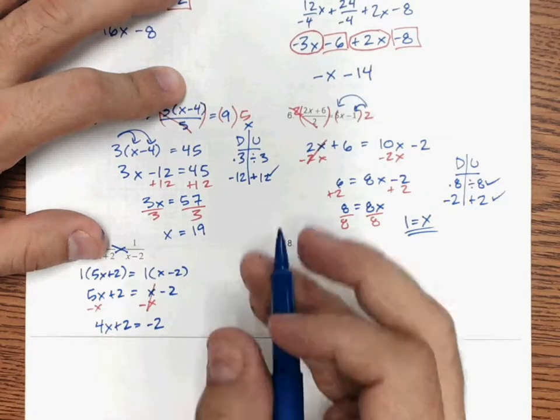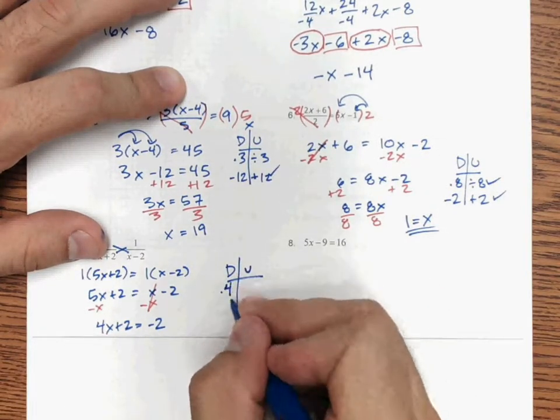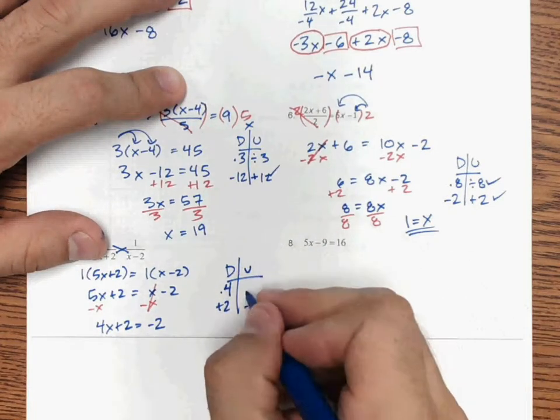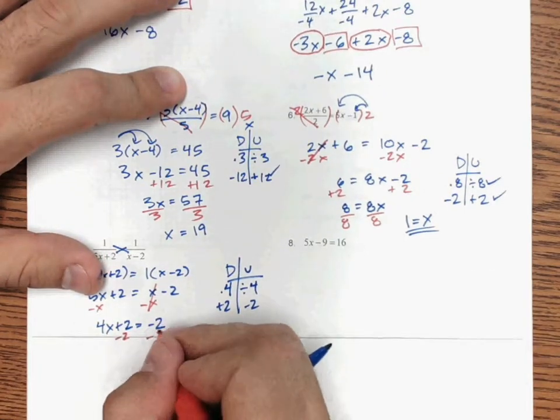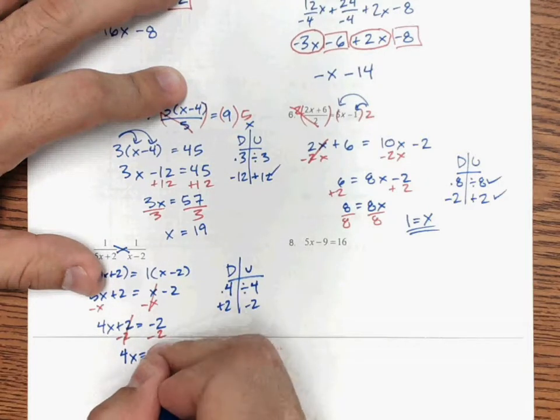Now I need to look here. What's happening to x? It is being multiplied by 4, and we are adding 2. So to undo that, we're going to subtract 2 and divide by 4. So minus 2 minus 2. Cancels on the left. Gives me 4x equals negative 4.